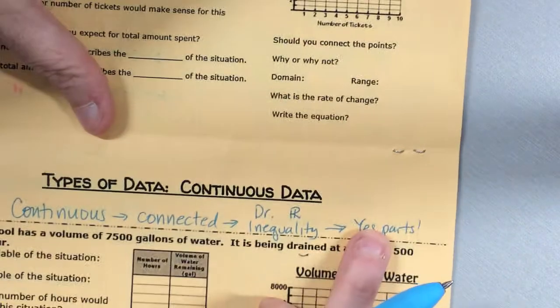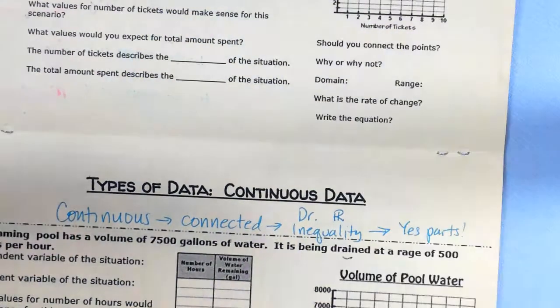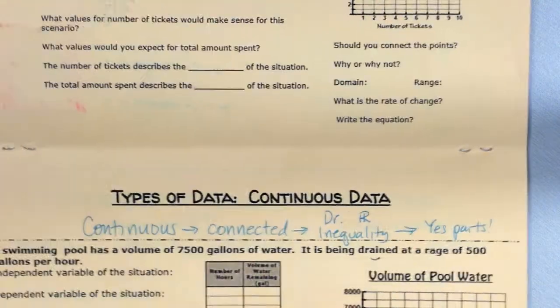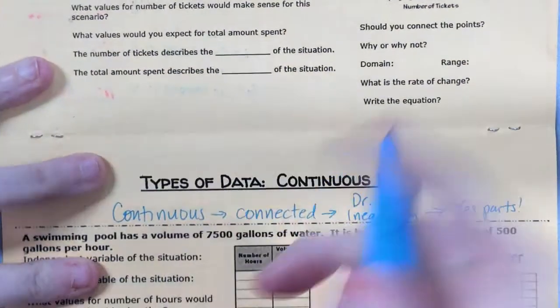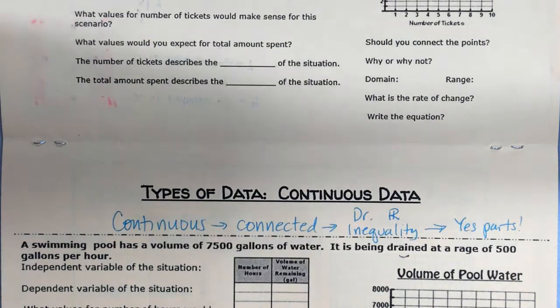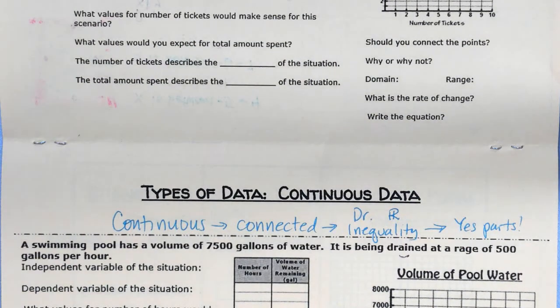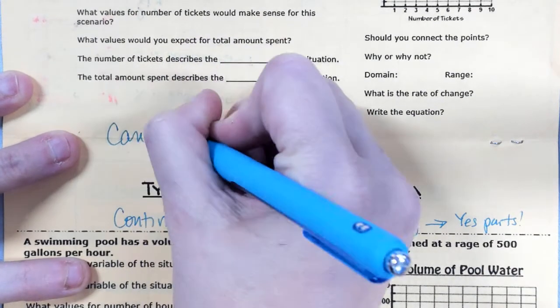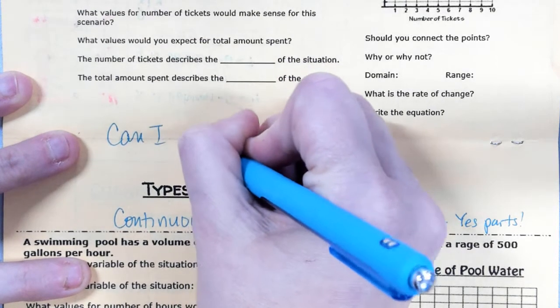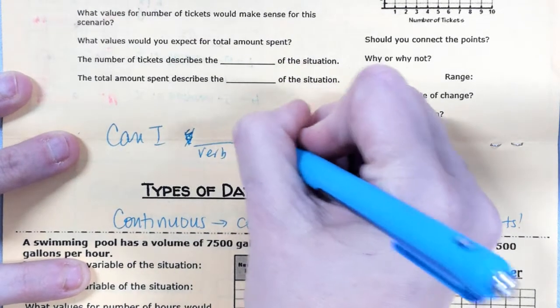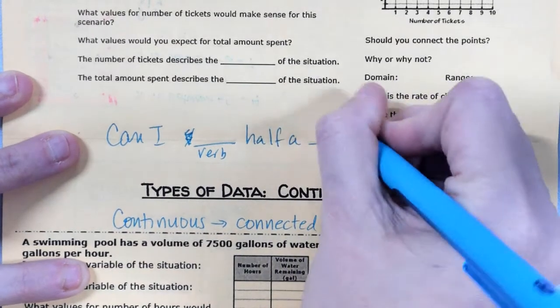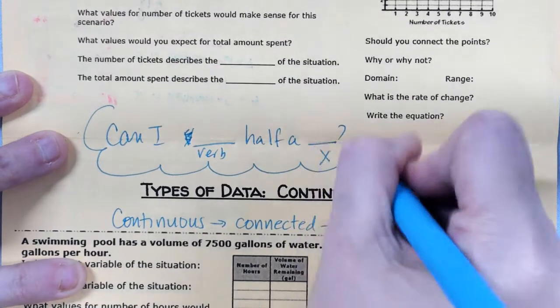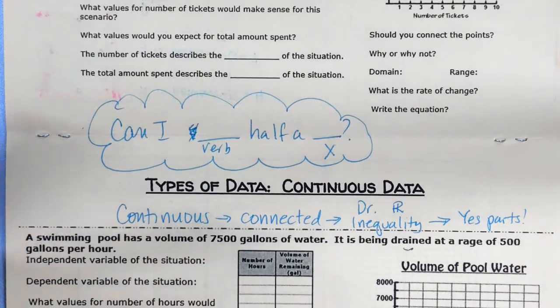There is one phrase. So you see this part here where it says no parts and yes parts? There is a question that you can and will ask that is the only question you need to ask to figure out whether your data is discrete or continuous. We're going to write it right here in the middle. Then the question is, are you ready? It is this. Can I verb half an x?